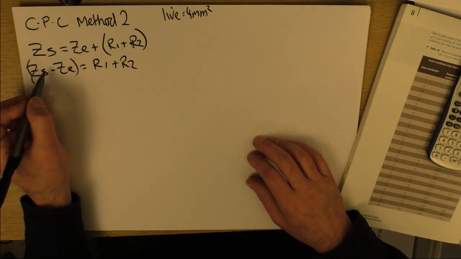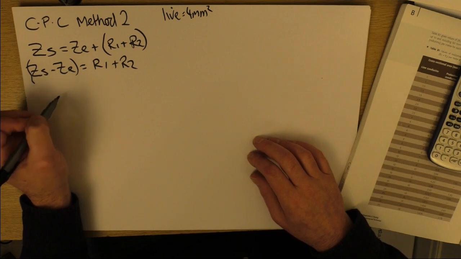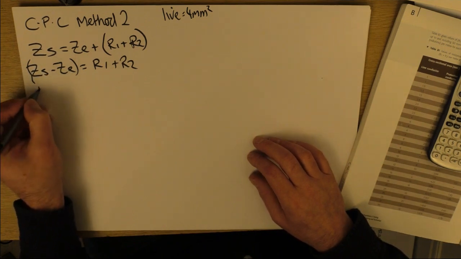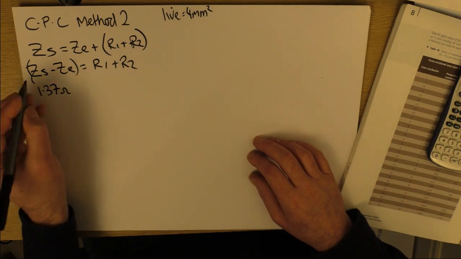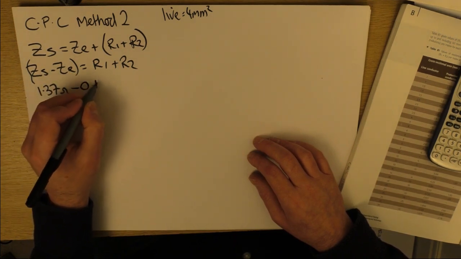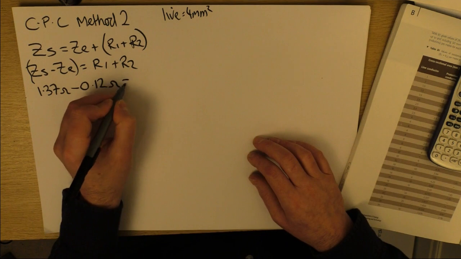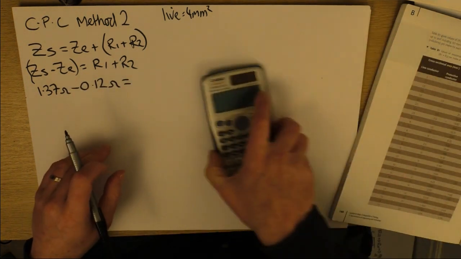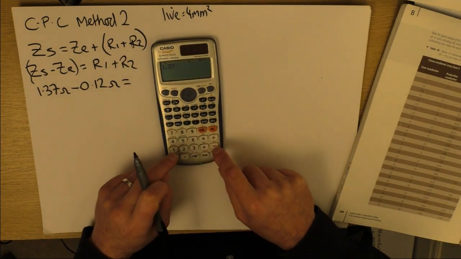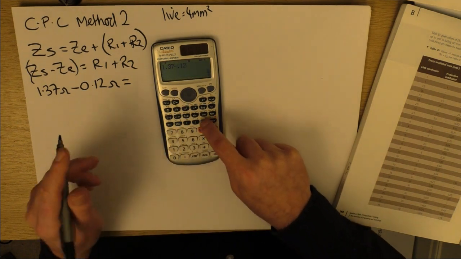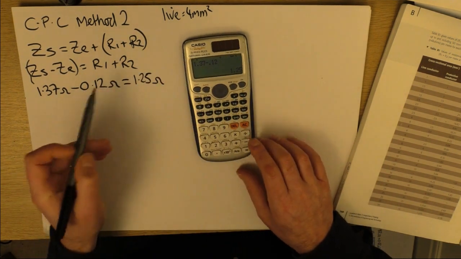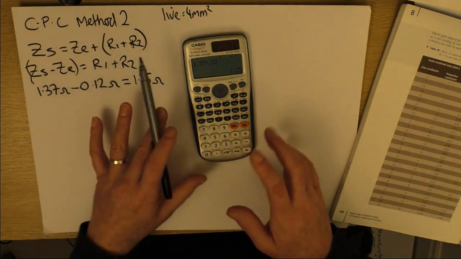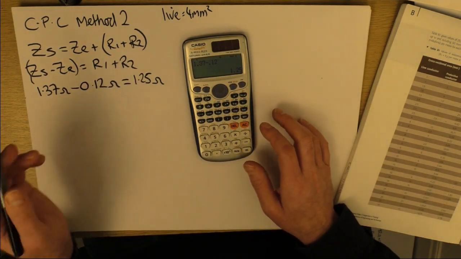So what we're trying to find is the minimum C.P.C that will work. So we put in our max ZS of 1.37 ohms for that protected device. Take away our 0.12, and that gives us a target for our R1+R2. So we've got 1.25. And that's the maximum resistance or impedance our live and earth can be.